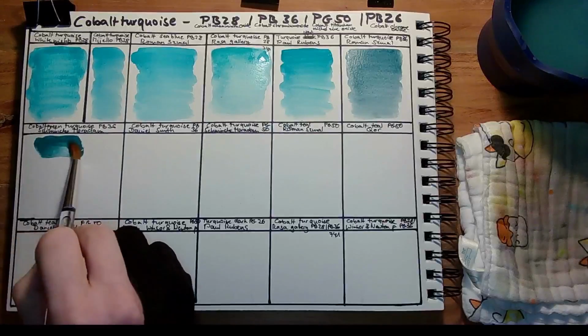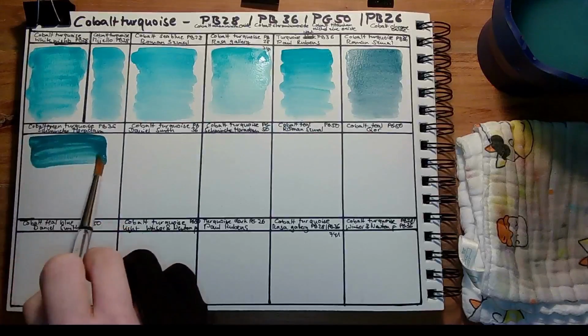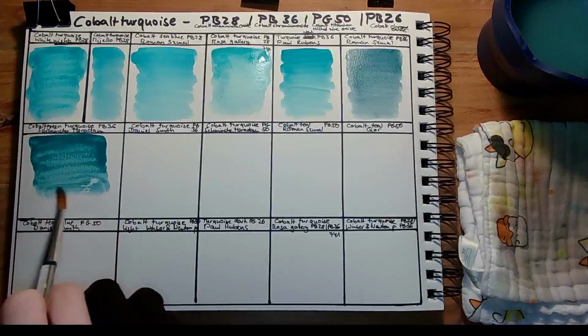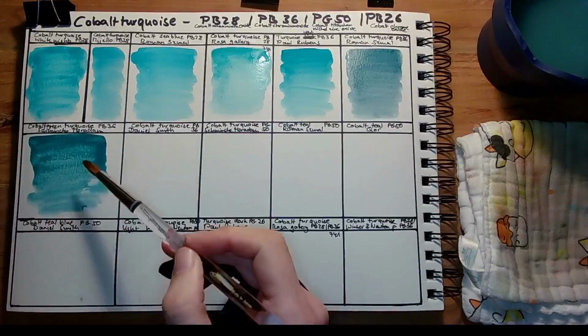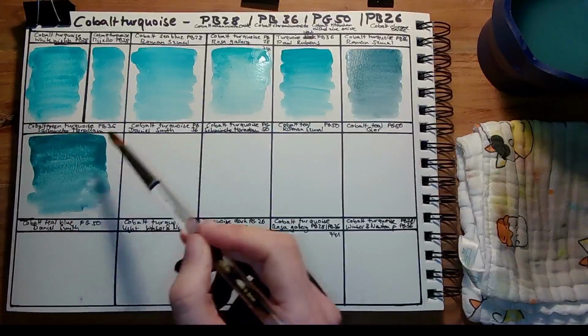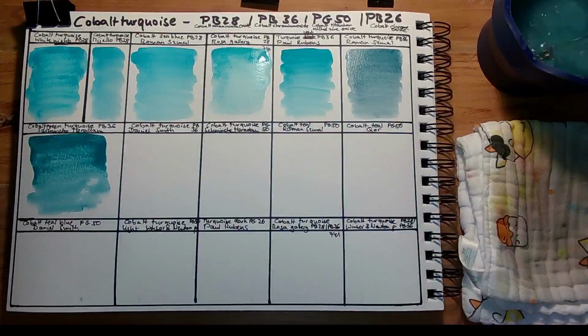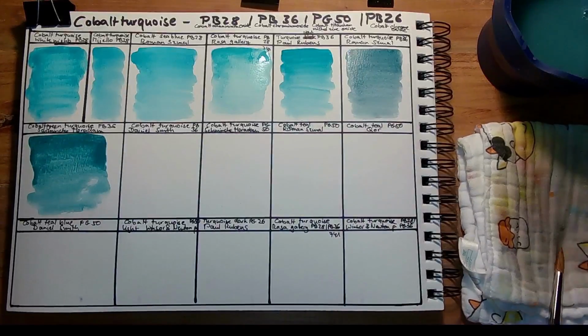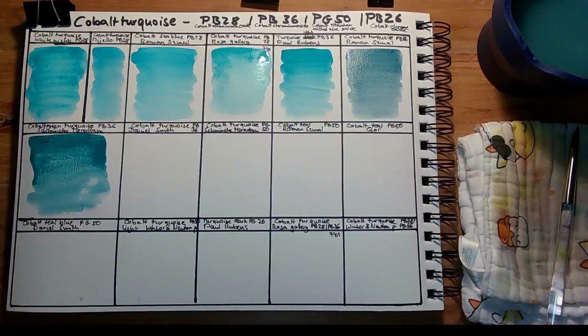whereas the other one tends to be a little bit more on the dark greenish side. It's a really, really beautiful color. Granulates very, very nicely. And yeah, I really like this version a lot. It's absolutely beautiful.